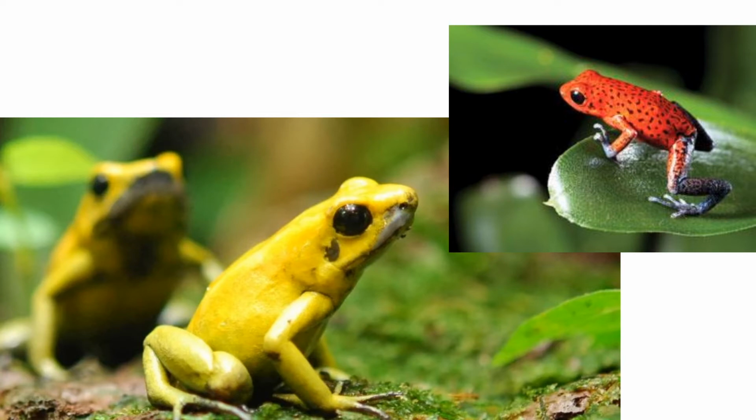If you see frogs that look like this, avoid them. These are some of the poison dart frogs that produce that toxin.